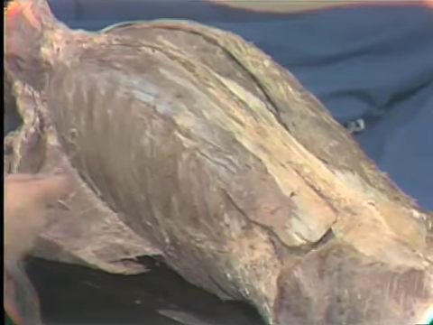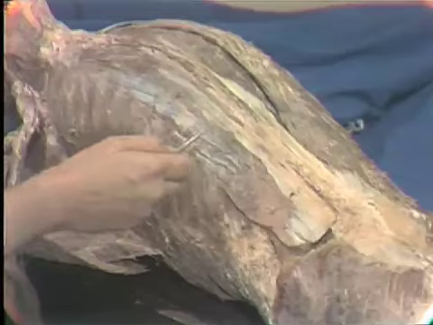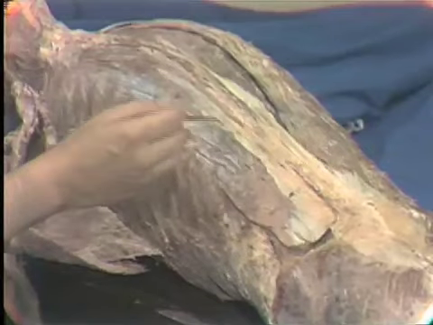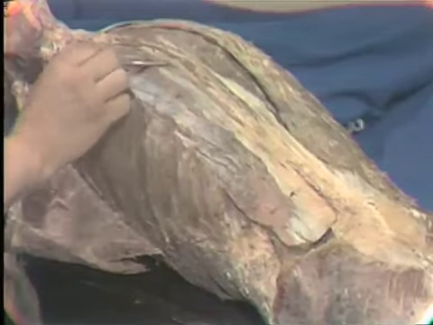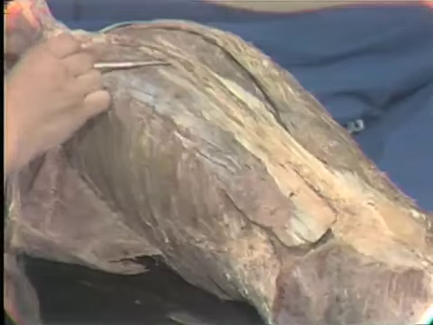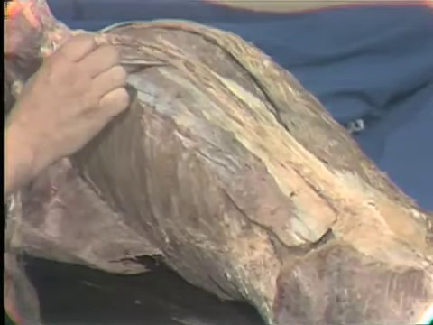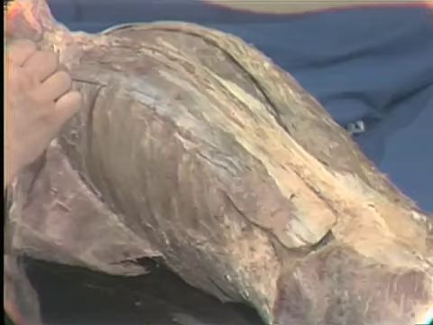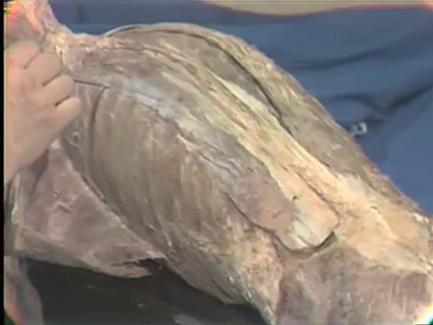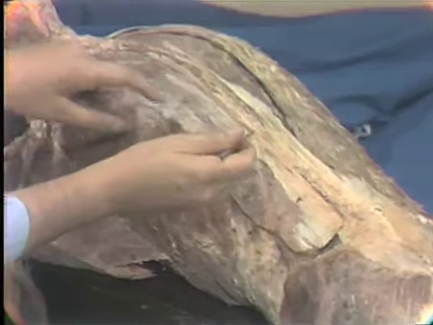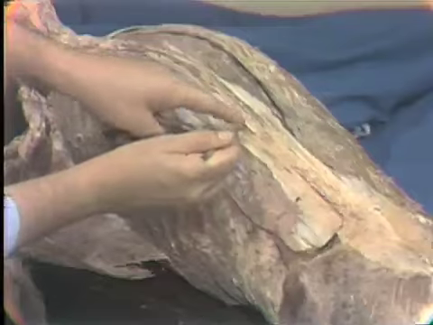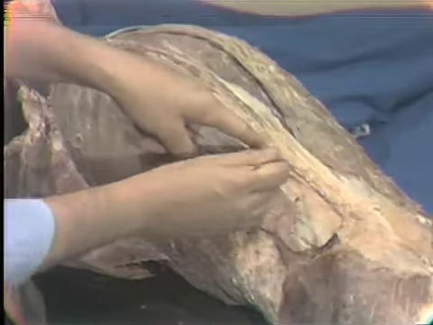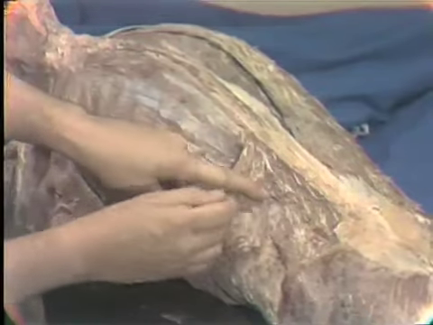The closer we get to the midline, the shorter these segments become. And here we see a group of muscle fibers attaching directly into the spine of the various vertebrae rather than over to the side at the rib area. And also, the deeper we go in, the shorter are the expanse of these muscles.